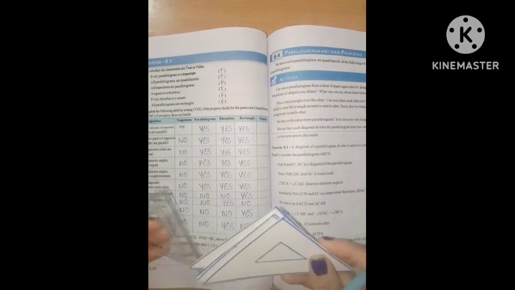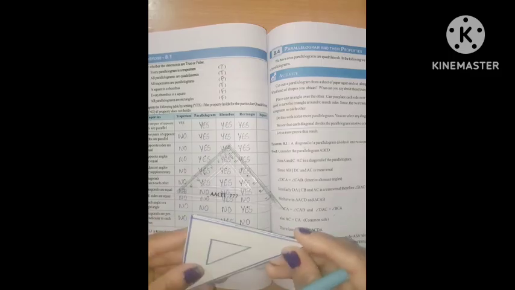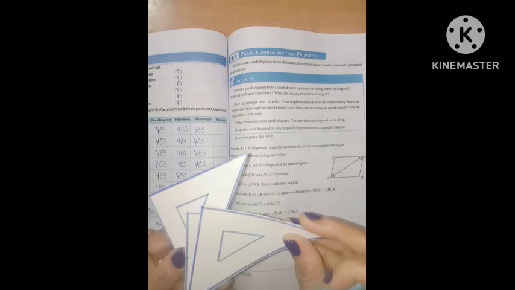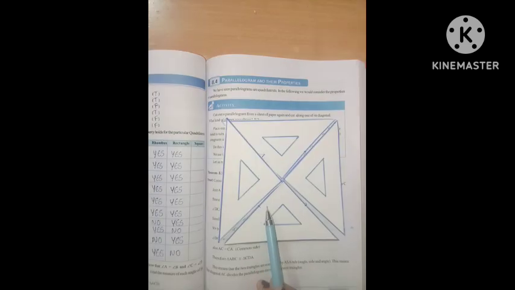So let us take this one only. Isosceles set squares. How many are needed in this quadrilateral? Here 4 set squares are needed, isosceles set squares only. So how to form a square with these 4 set squares? 4 set squares are needed. How to form a square? Arrange this shape only. Okay, this is the square.